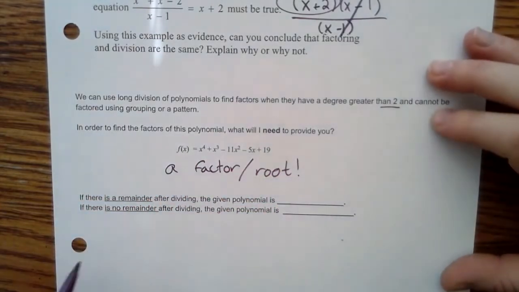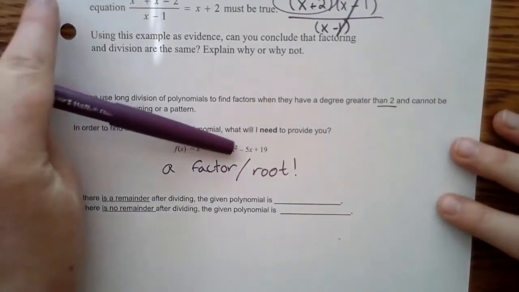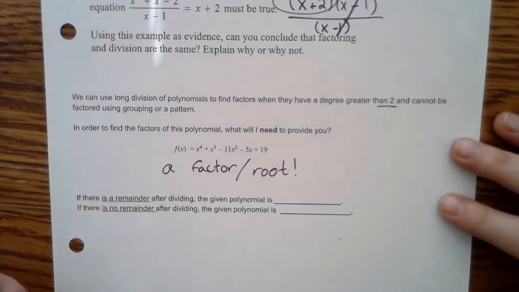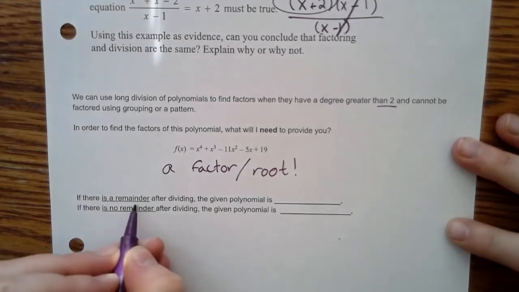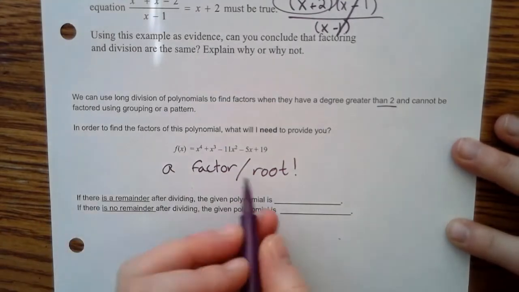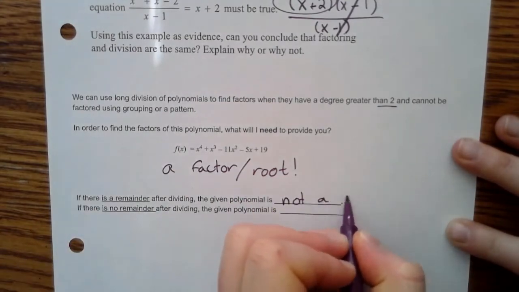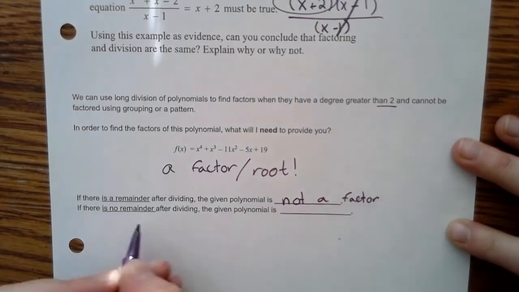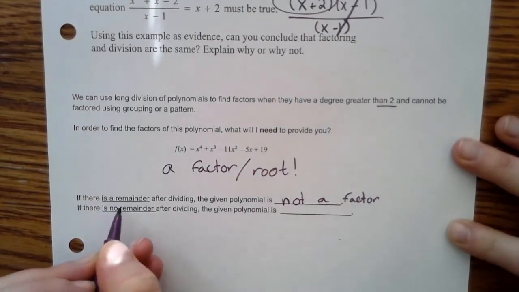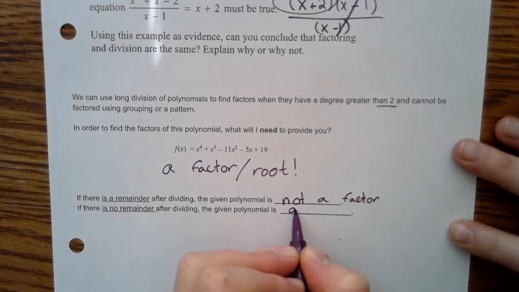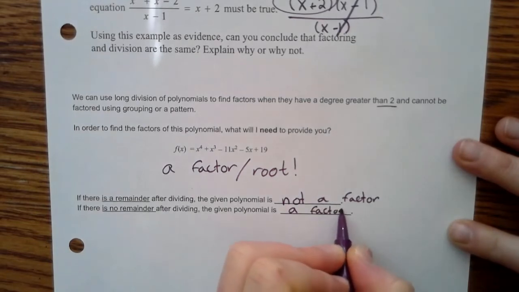I need to give you something to start with. I can't just say, hey, factor this or divide. We have to do division. If there is a remainder after dividing, the given polynomial is not a factor. If there is no remainder, then it is a factor.